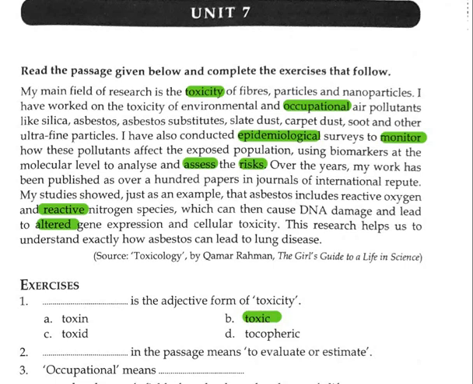The second question is, dash in the passage means to evaluate or estimate. Let's just read through the passage and try to find out the word which stands closer to evaluate and estimate, right? I have worked on toxicity of environmental and occupational air pollutants. So he has worked on studying the toxicity of environmental and occupational air pollutants.